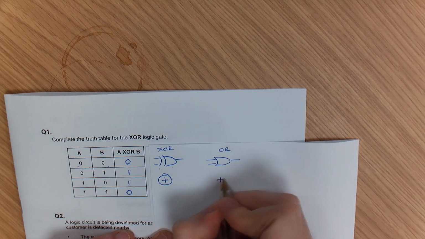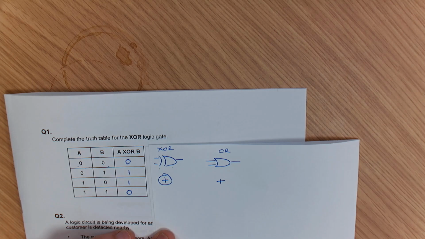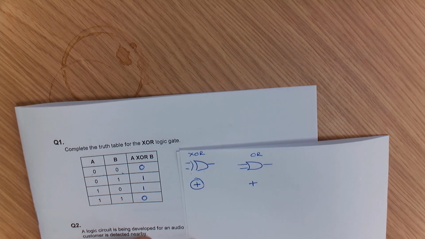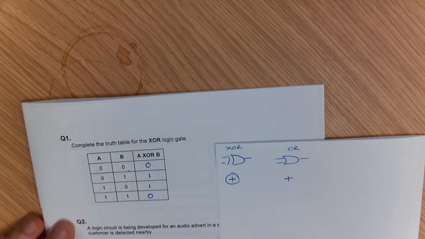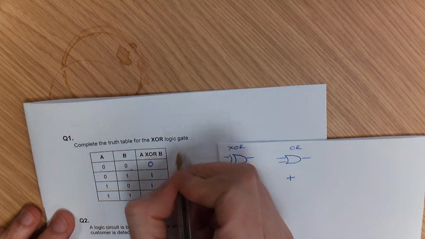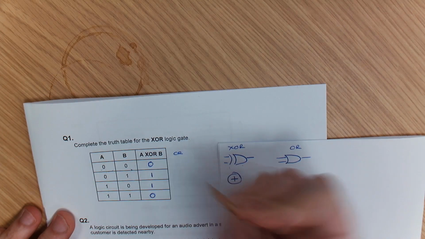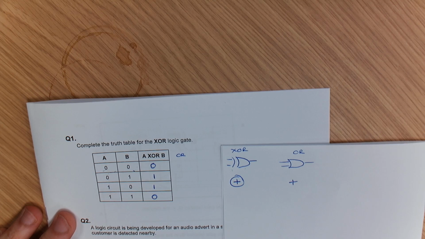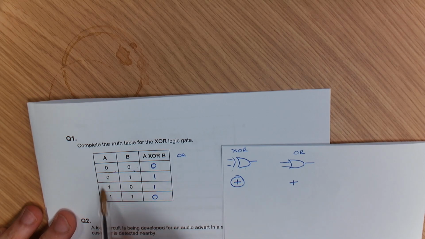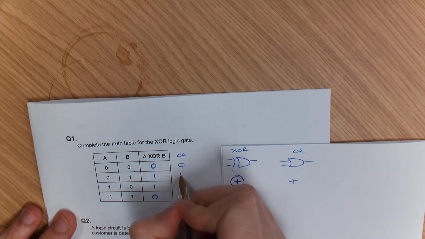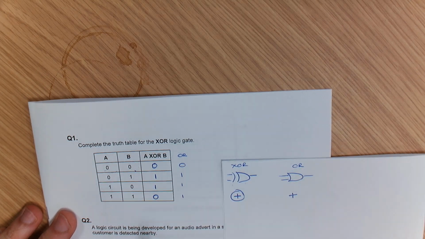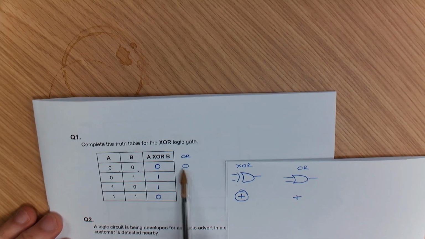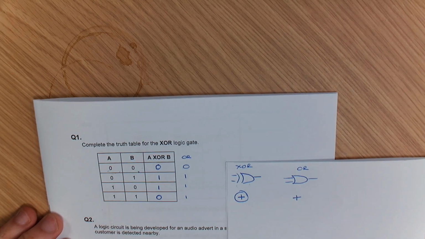And that is just a plus symbol, all right? Now with an OR gate, let me just write down the output of an OR gate. If you wanted to make a note for your revision, that would be 0, 1, 1, 1. Okay, because it just means that with an OR gate, only one needs to be true.